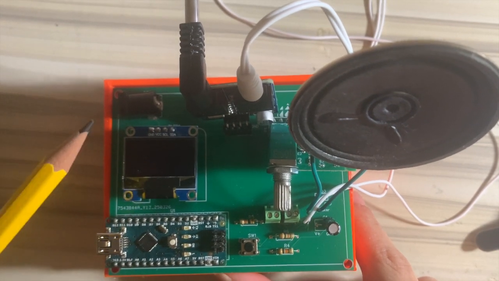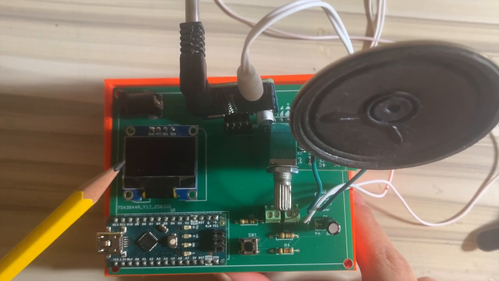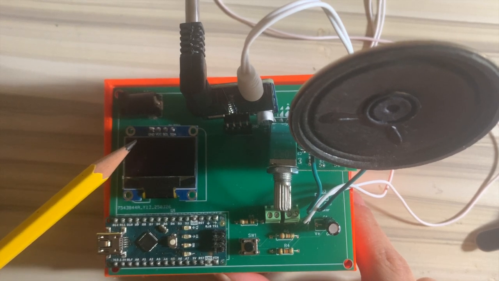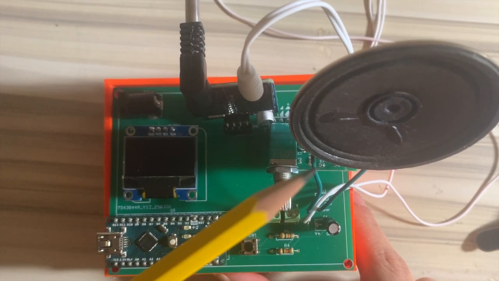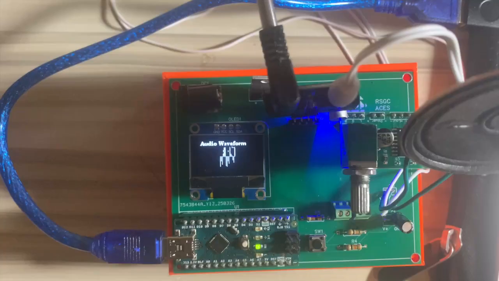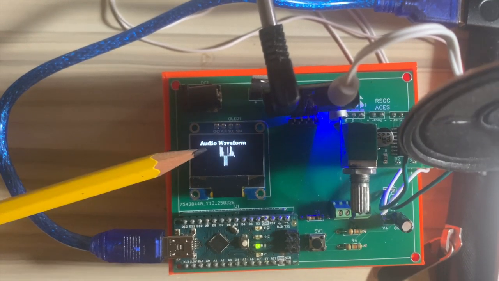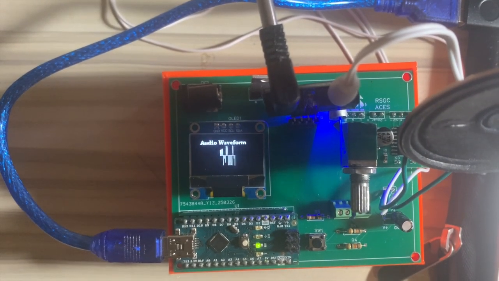Additionally, I can also show the waveforms of the audio on this OLED screen. However, when I do that, the audio output is really finicky, so I'll show that separately. This is the waveform on the OLED screen.